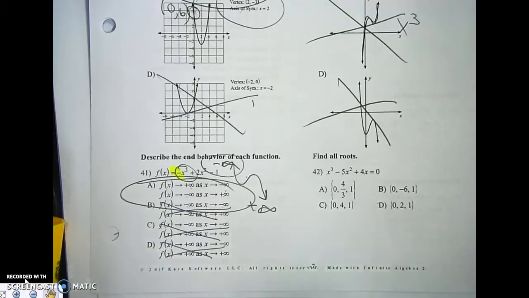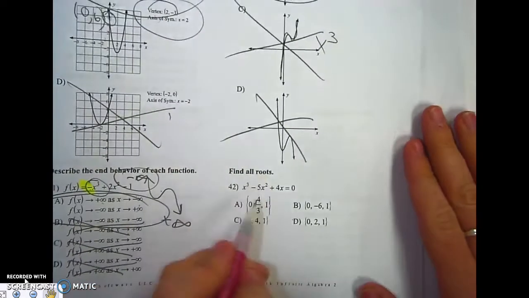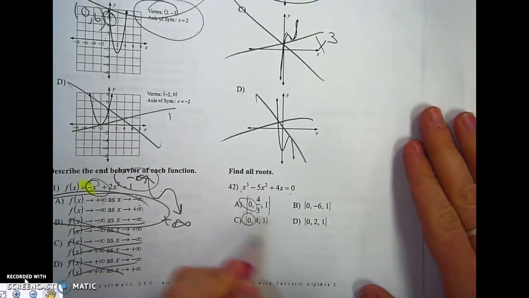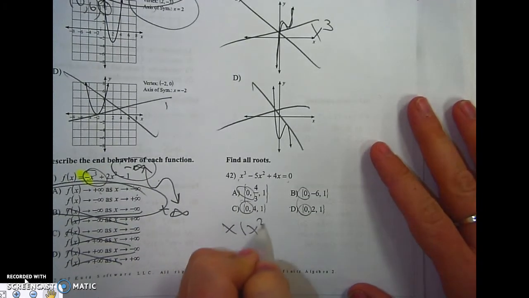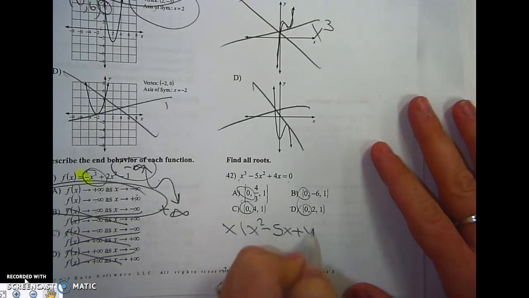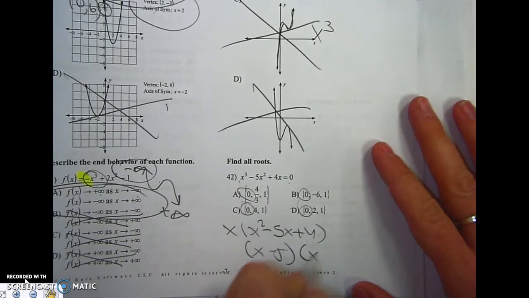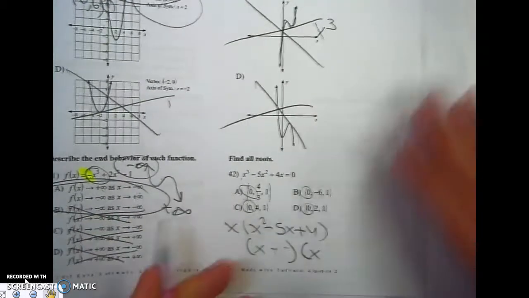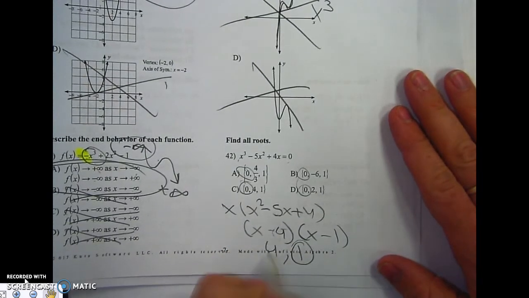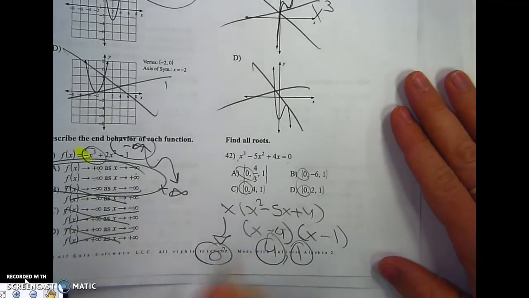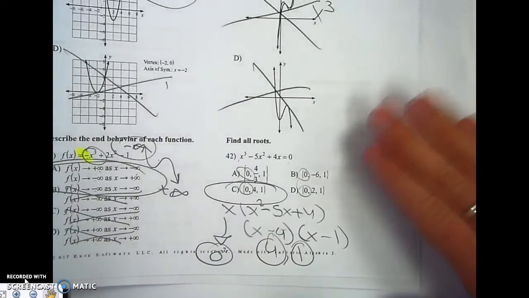All right, find all the roots. Well, I know there has to be 3 of them, and I know that one of them is 0 because all the answers have a 0, which means I'm going to take out an x, and I'd be left with x squared minus 5x plus 4. 2 numbers. Careful, don't go too fast like me. So 4, 1, and 0. So the answer is C. Okay?